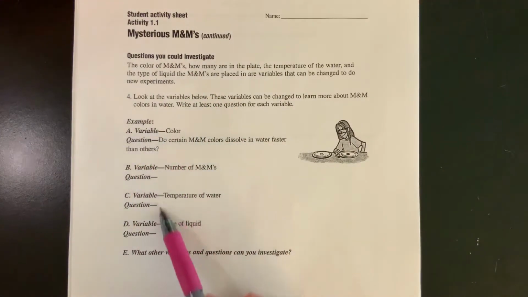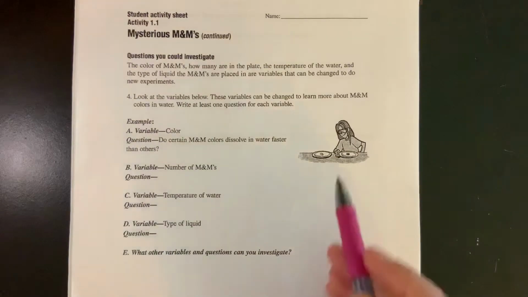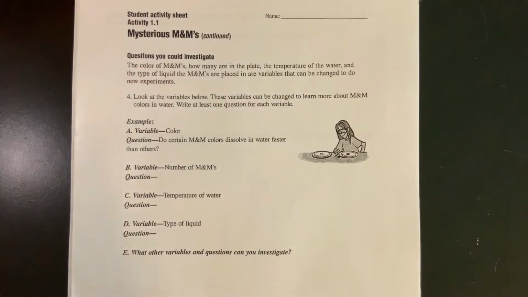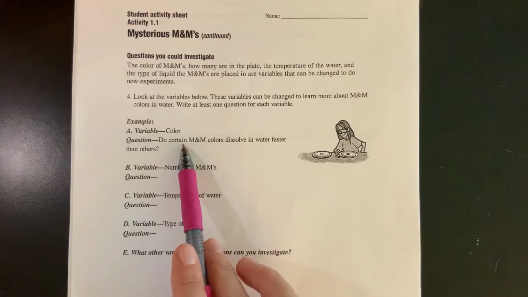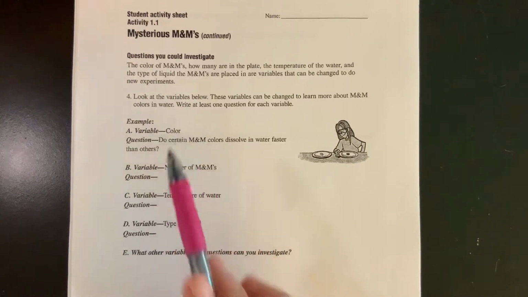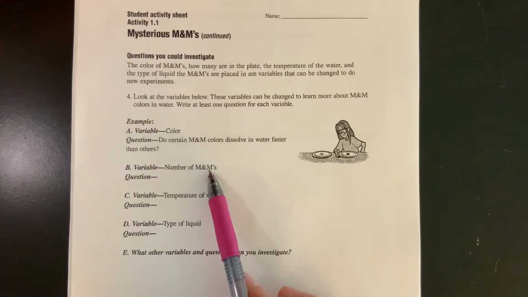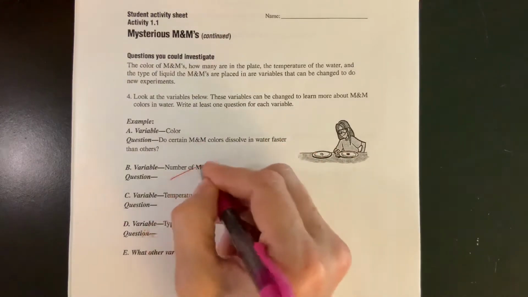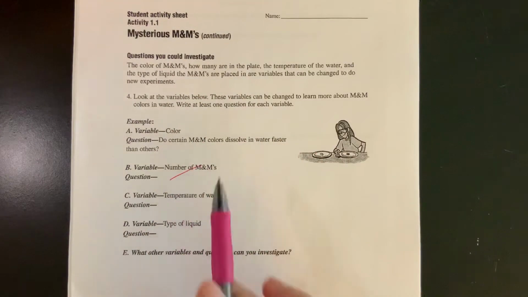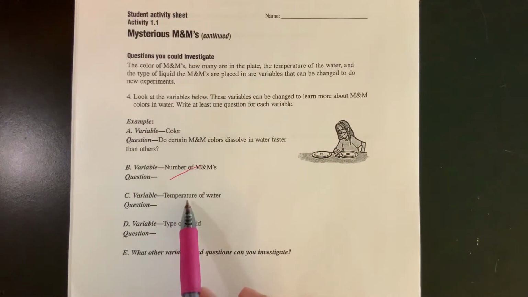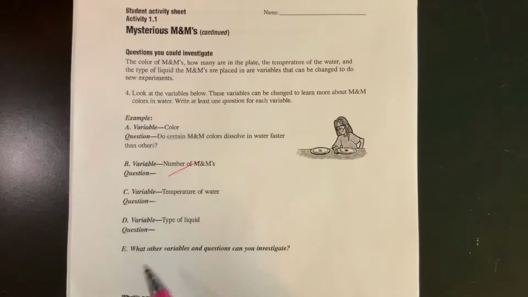So there's a few different variables we could look at when we have this M&M sitting in water. We could look at different colors of M&Ms, which you'll actually see in my video. You could look at the number of M&Ms. That doesn't really work out all that interestingly. You could change the temperature of the water. You could change the type of liquid. I think you also see that in my video, or something else. Feel free to think outside of my little box, okay?